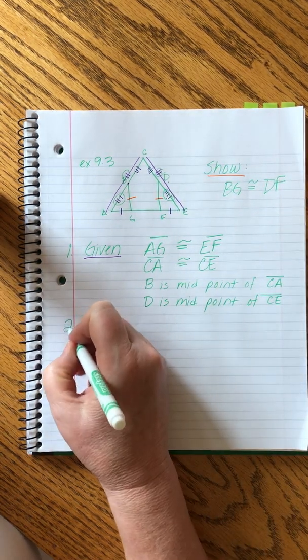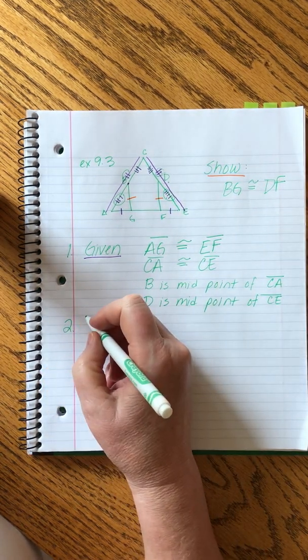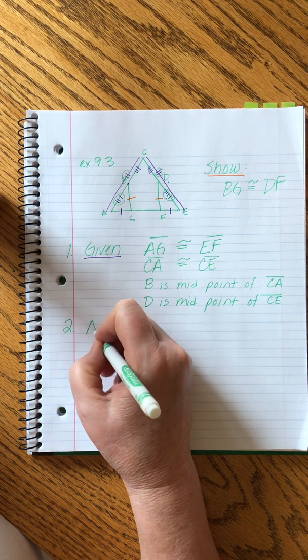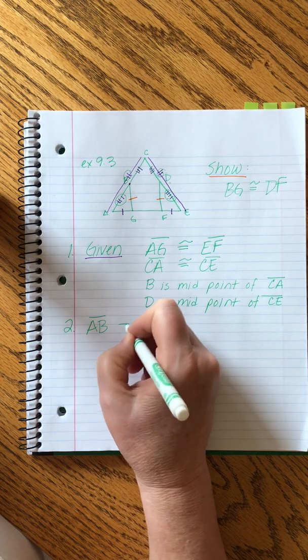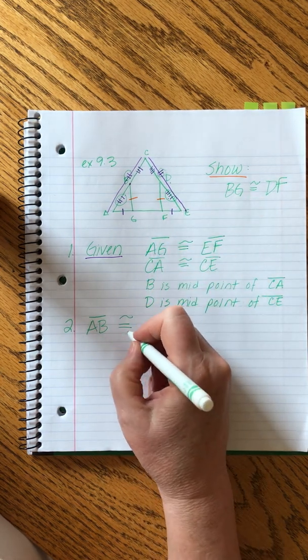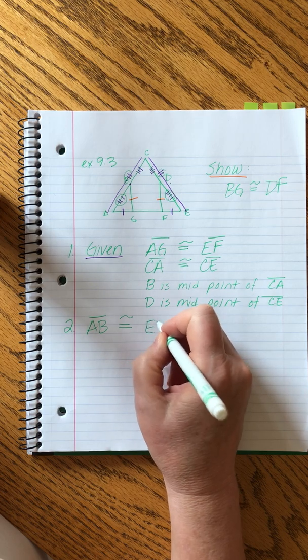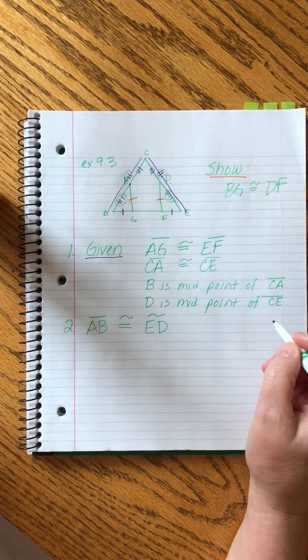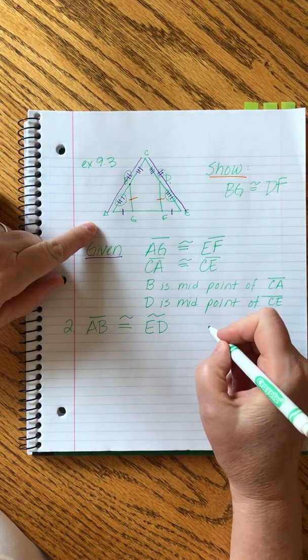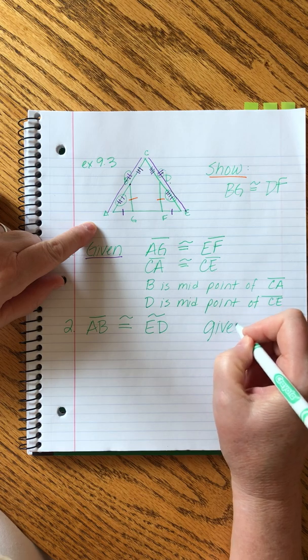So we know that segment AB is congruent to segment ED, right? And that's just using our given information.